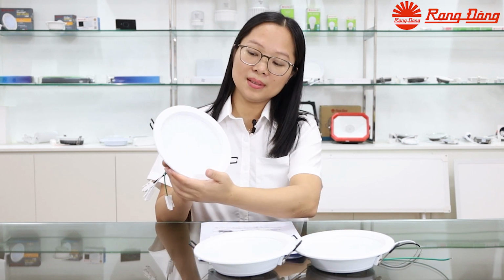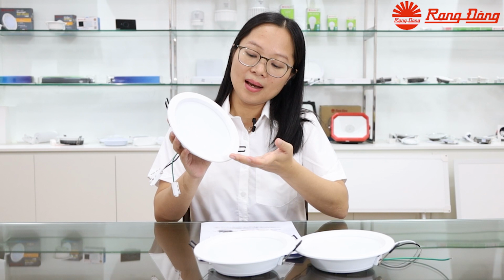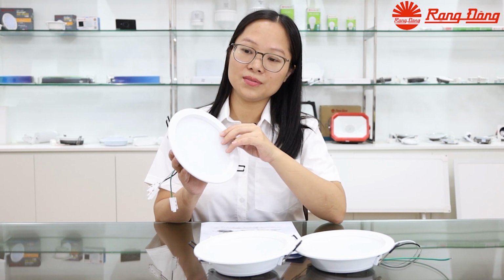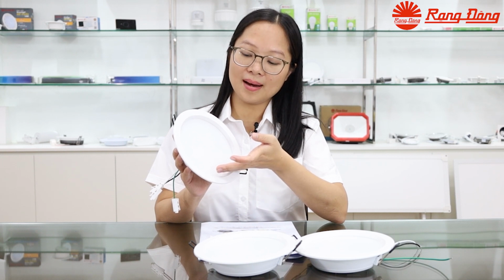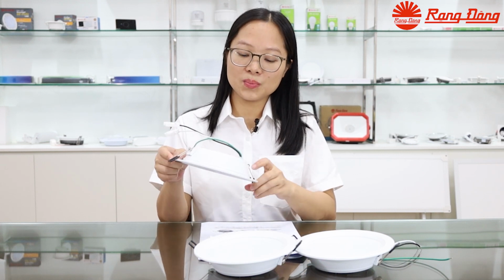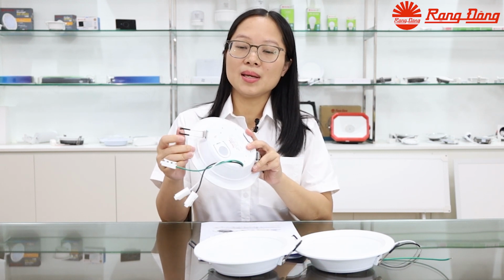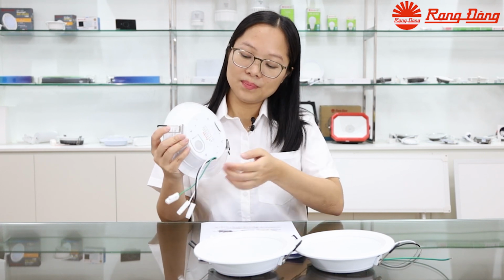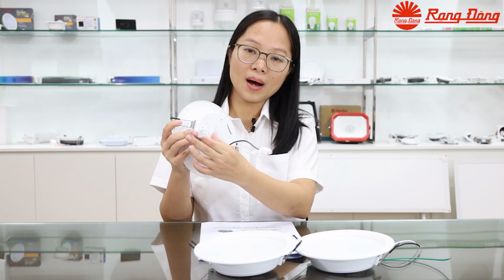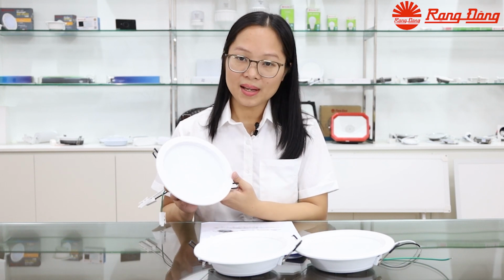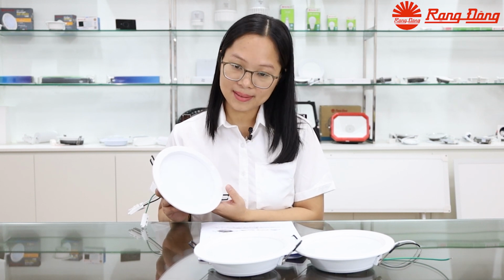Let's have a look at the appearance of this downlight. Aluminum alloy material for the housing, PS material for the diffuser, giving even output light and high optical transmissivity. The hard and strong spring clip keeps the downlight fixed on the ceiling. The wire includes the earth wire. This DOB driver type also has the same functions. It has a very high color rendering index, about 80.